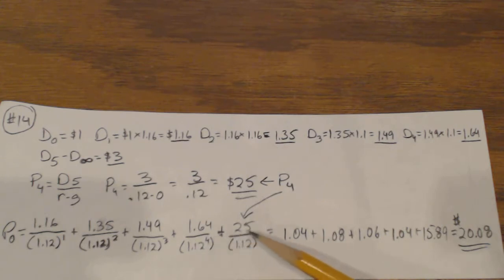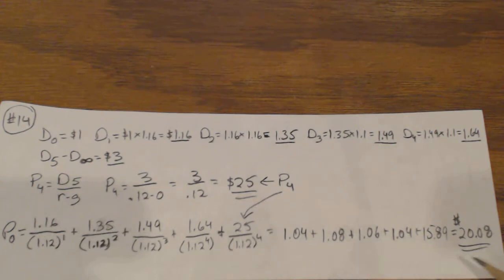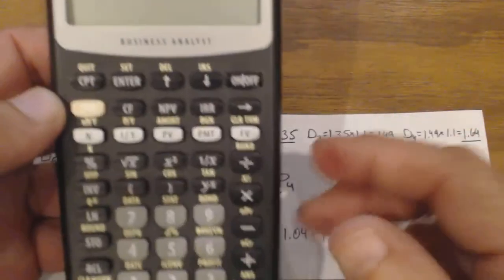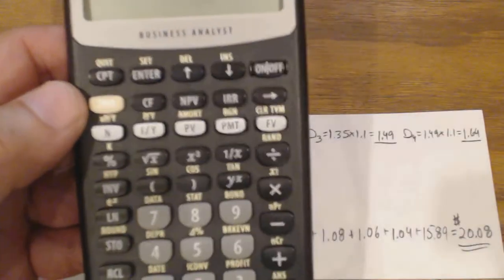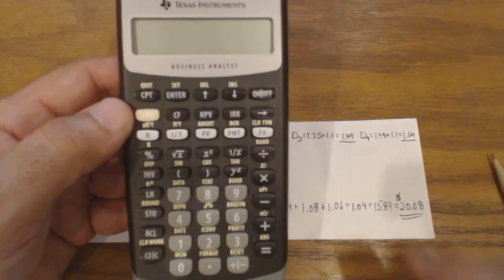Now again, you can add both of these together, $26.64, or you could figure it separately. You can go through each individual calculation to get each individual number and add them together, or you can do what I like to do, which is break out the cash flow function of your BA II Plus that I showed you in exercise problem number 13.